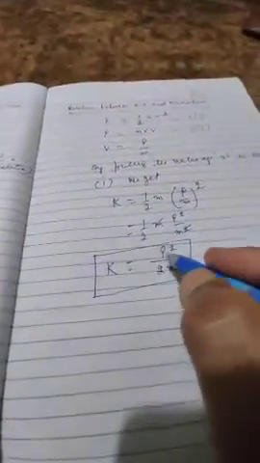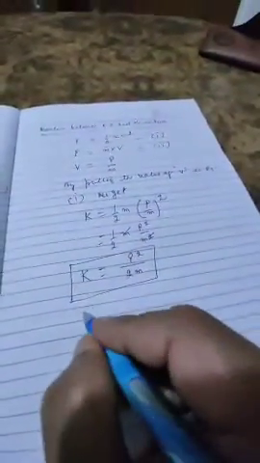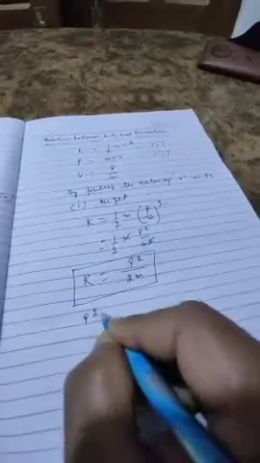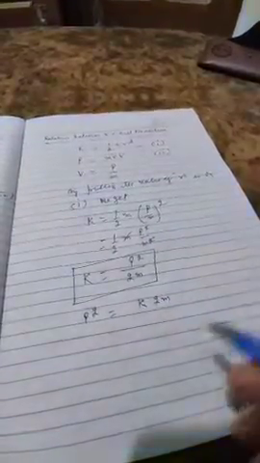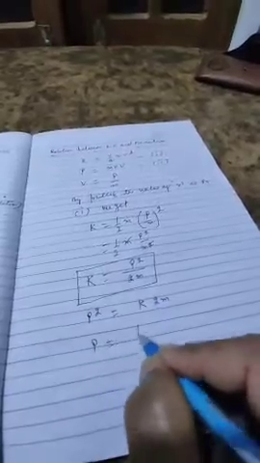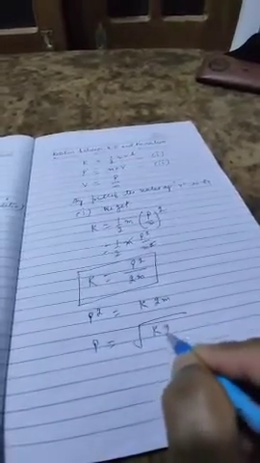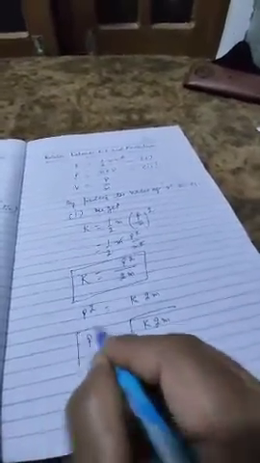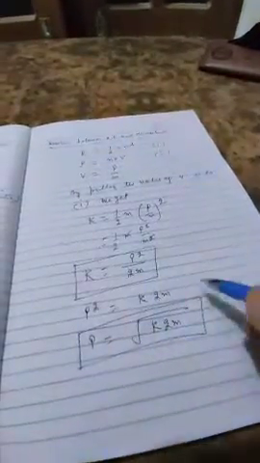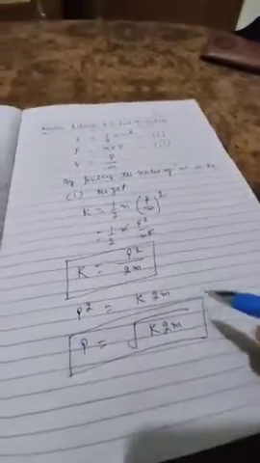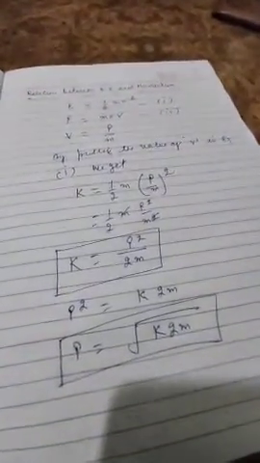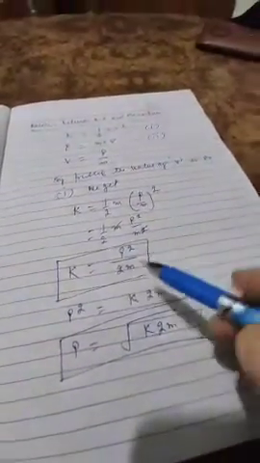Now we can find the value of p also here. So p square is equal to K into 2m, and p is equal to under root 2mK. Now these two relations will help you to solve numerical problems and even some logical type questions.